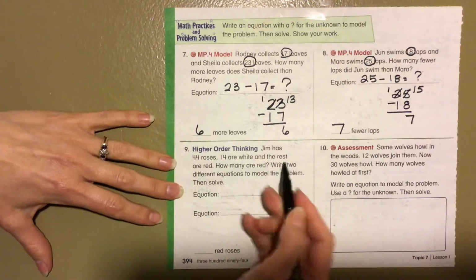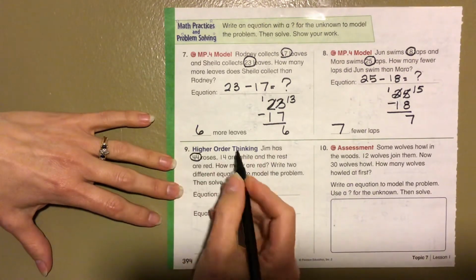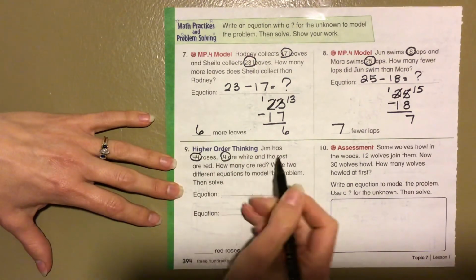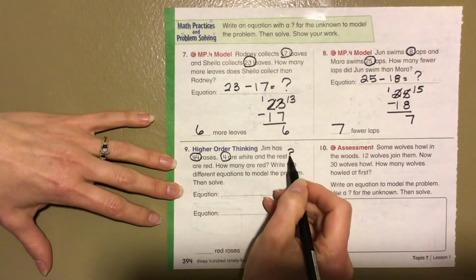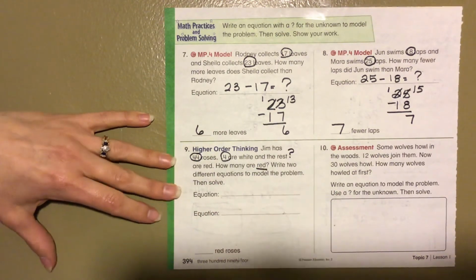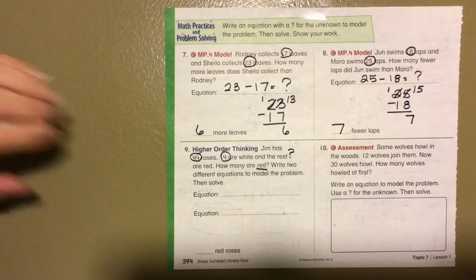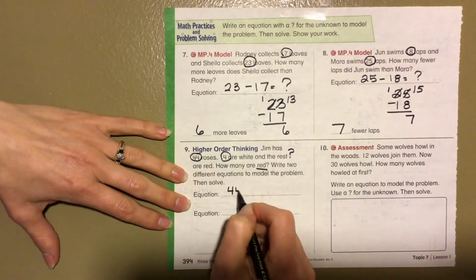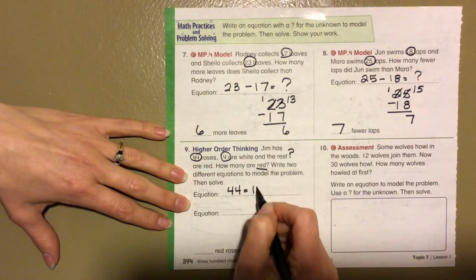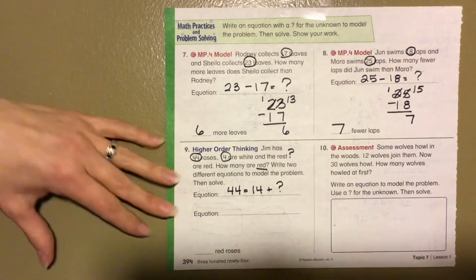Number 9. Jim has 44 roses. 14 are white and the rest are red. Question mark red. How many are red? Write 2 different equations to model the problem. So we have 44 total equals 14 plus question mark.